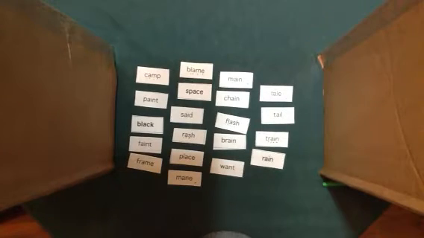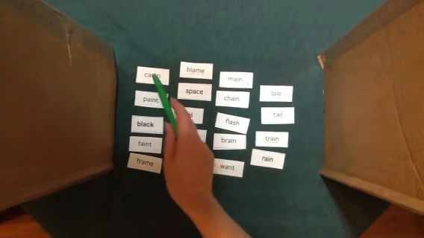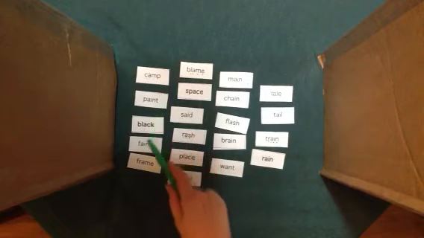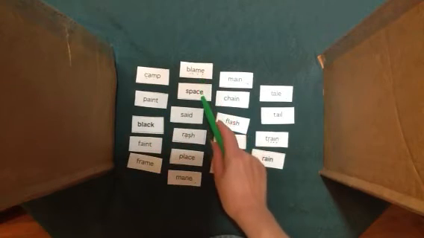This is Sort 13, Short A and Long A. Before we get started actually sorting the words, let's look at the words to see if we can find the ones that are homophones. Remember, homophones are words that sound the same, are spelled differently, and of course the words mean something different as well. Point to these words and see if we can find the ones that are homophones.